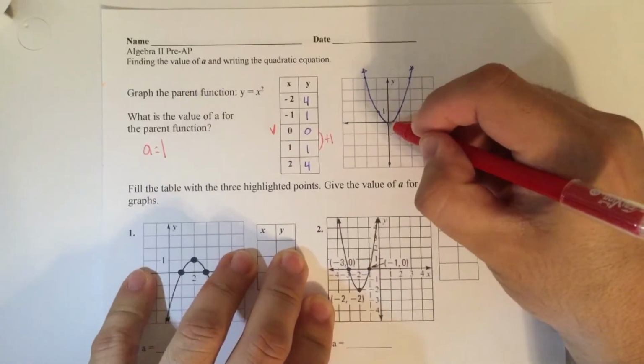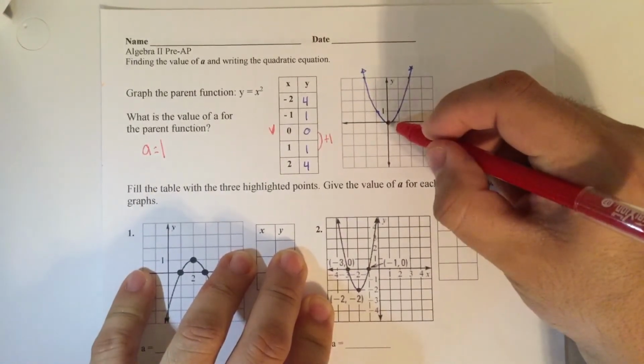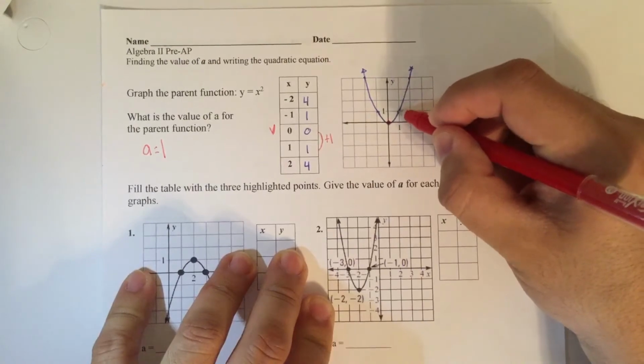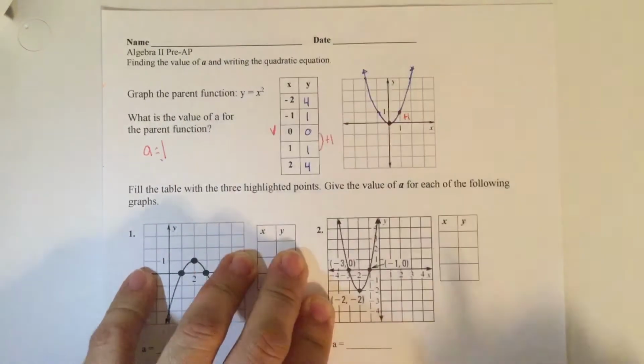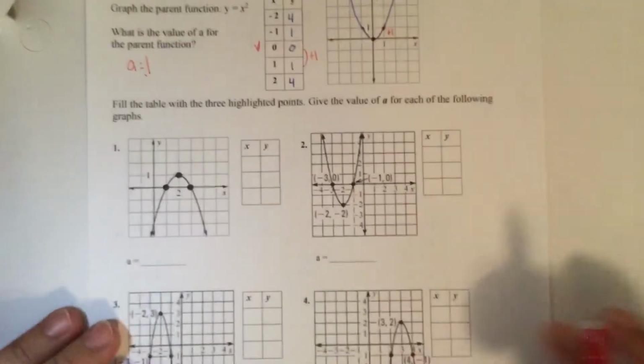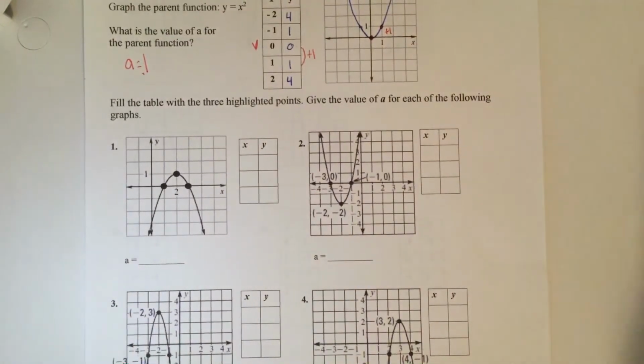For a graph, I do the same thing. I start at the vertex. In this case, it's at 0, 0. I go right 1, and then I see if I go up 1 that it's there. So it took 1 unit to get up there. So that's how I get a is equal to 1. Okay, so let me go ahead and walk you through these examples and show you the same way here.